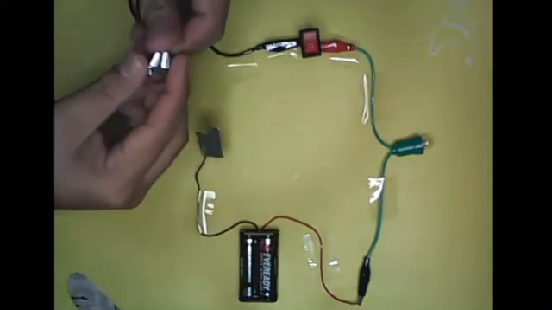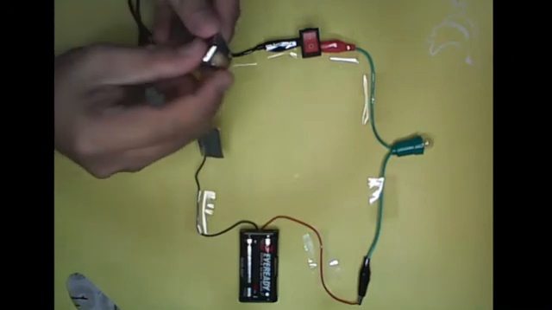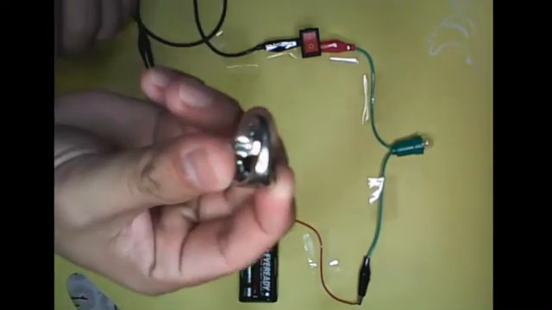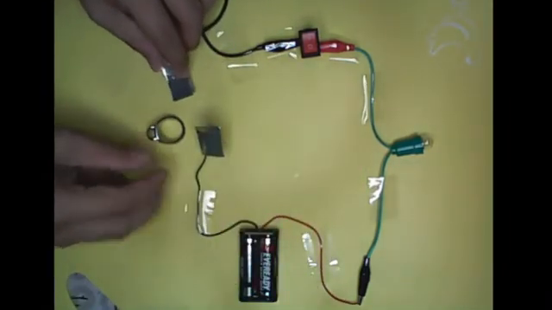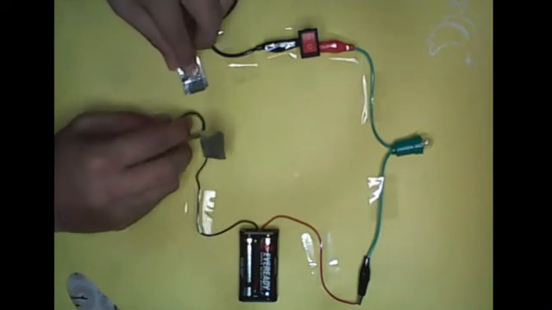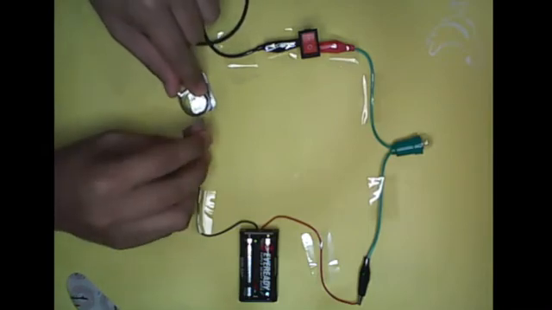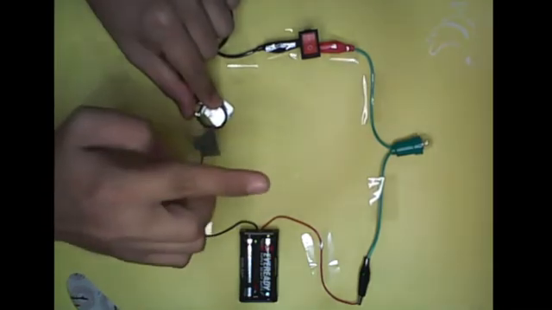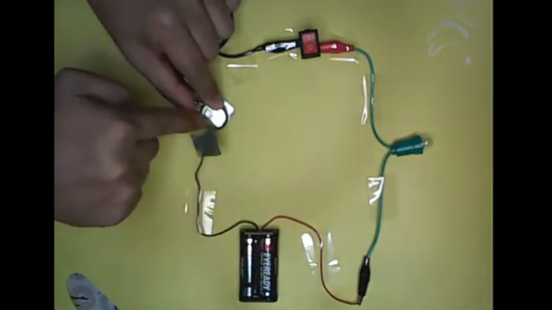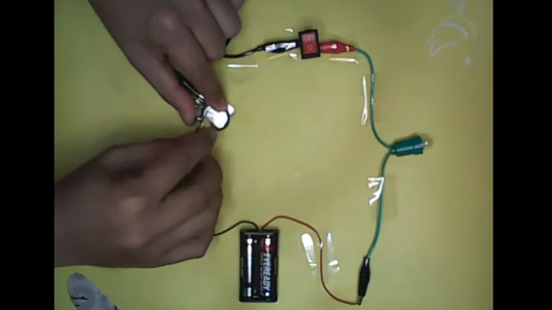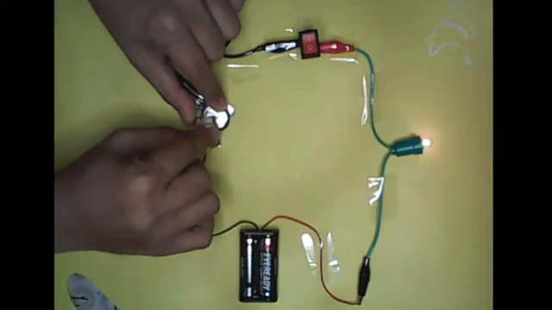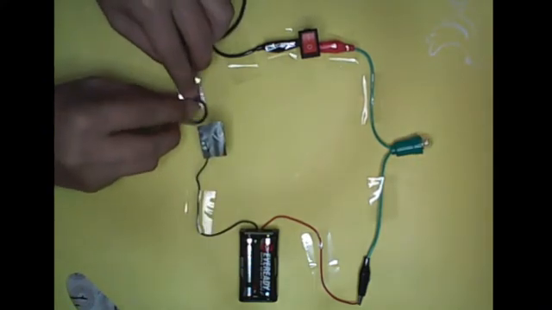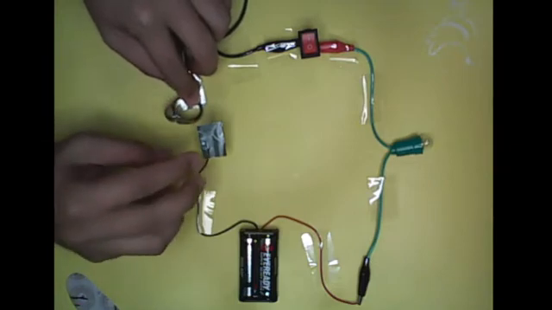Now this is my ring, not this side, this side, okay, ring. You can see that ring. Can this ring let electricity flow through it? Now I put one ring here and another ring here. If the bulb lights up, it means that this is a conductor of electricity, okay. If you do not trust me in that part, now let's take a look.